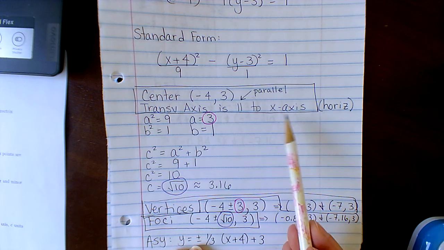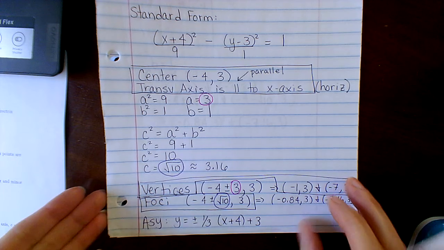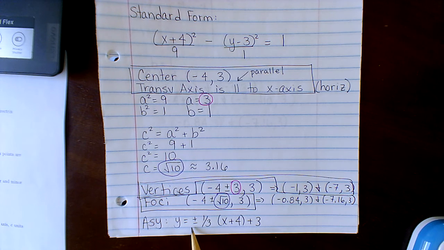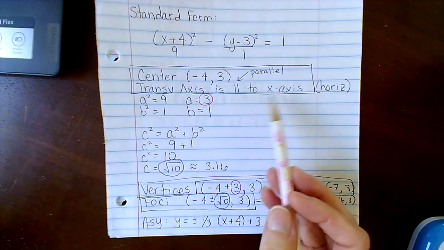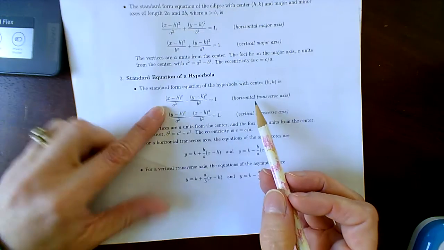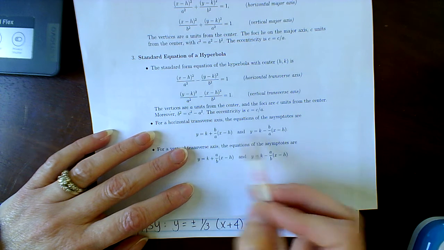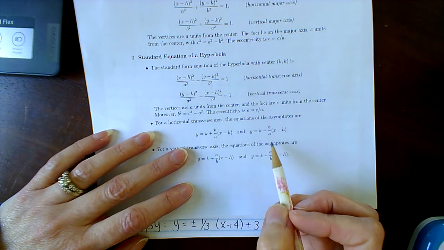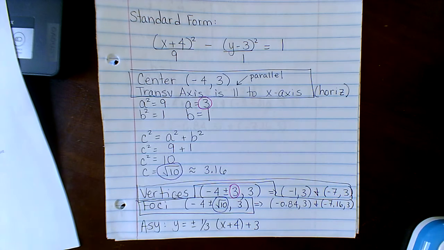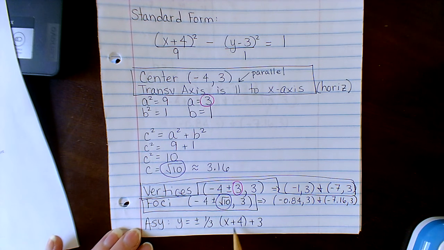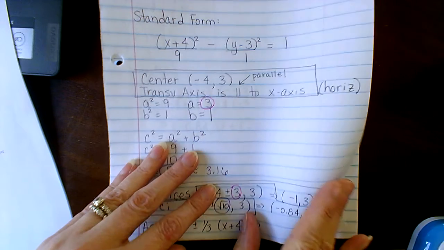So I've got the center, I've got the transverse axis, I've got my vertices, I've got my foci. The asymptotes are going to be plus or minus. Now, how do you know which asymptote formula to use? Well, because the transverse axis is horizontal, for horizontal transverse axes, we're going to use these equations of the asymptote. So it's going to be plus or minus b over a, x minus h plus k.